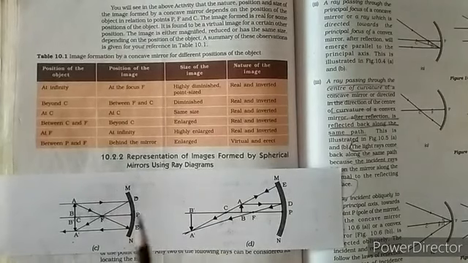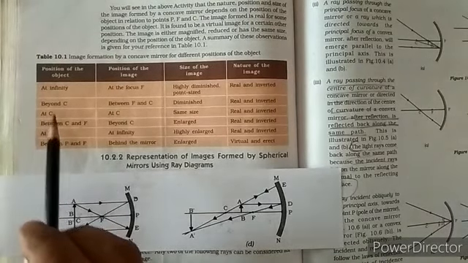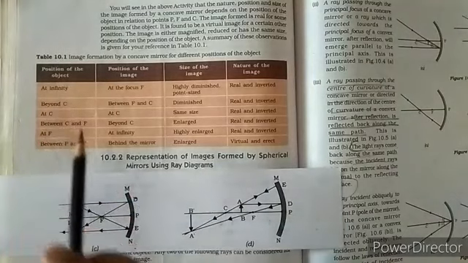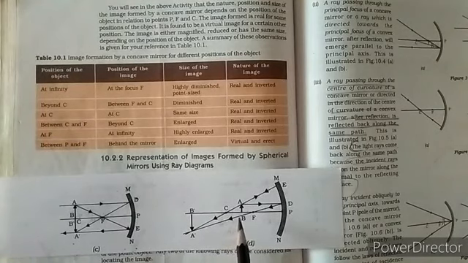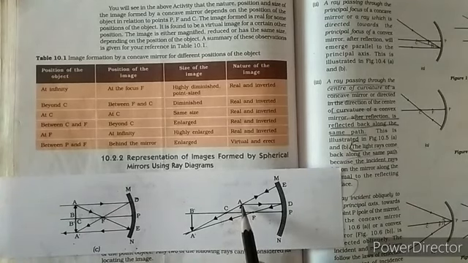Now let's see the fourth one, that is when the position of the object is between C and F. So this is the figure. The object is kept between C and F. Okay, so the same diagram, 2 centimeter here, pole, center of curvature. So the object is between C and F. Now when the object is between C and F, you can take the object always as either 2 centimeter or 1.5 centimeter. Okay, so here a ray of light parallel to principal axis, after reflection it will pass through F, that is this one.